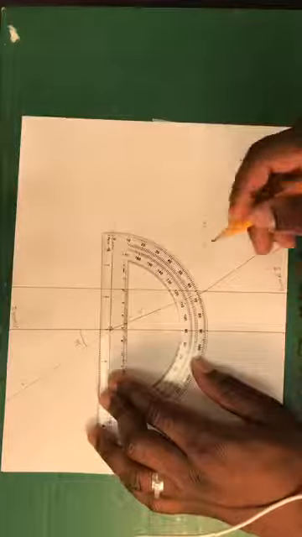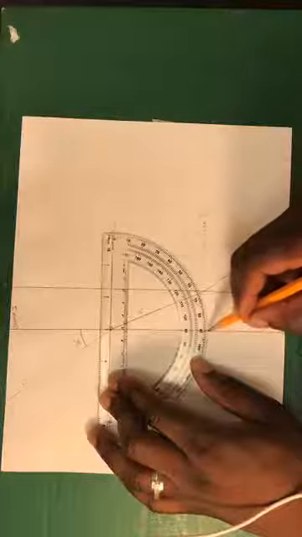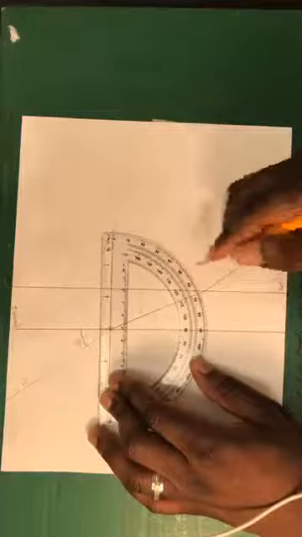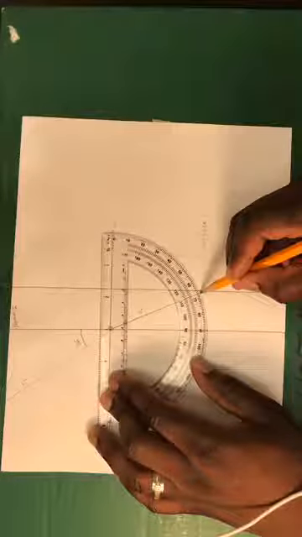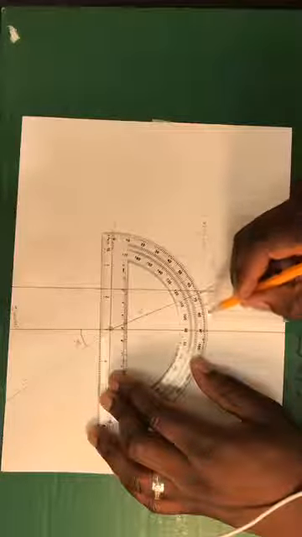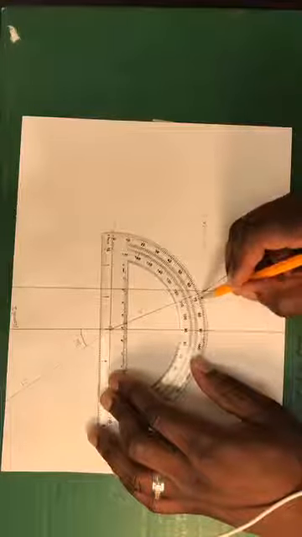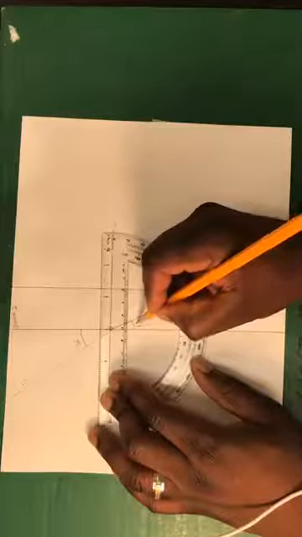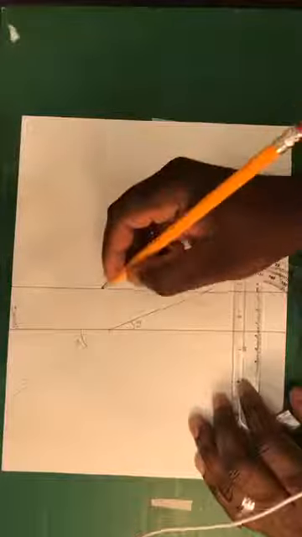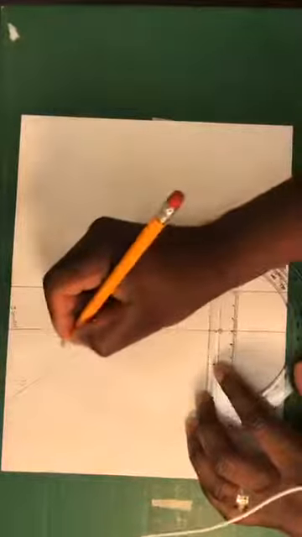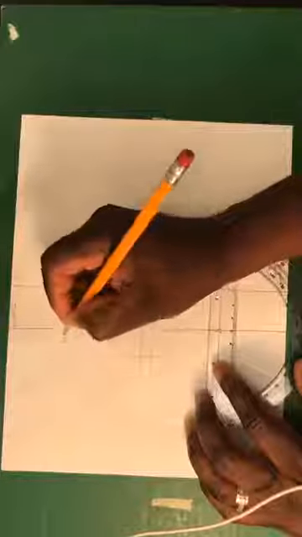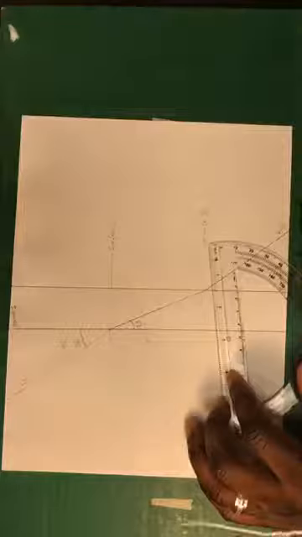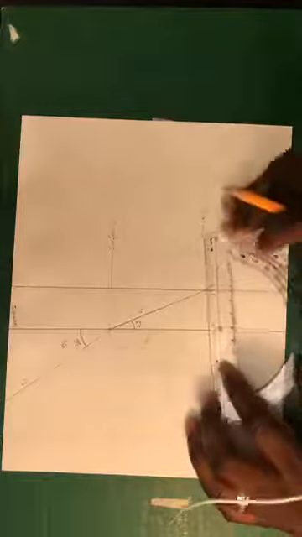That angle of refraction is the angular distance between 90 degrees and 67, that is about 23 degrees. So this can be called theta I1, and this would be theta R1. That's incident 1, refraction 1.